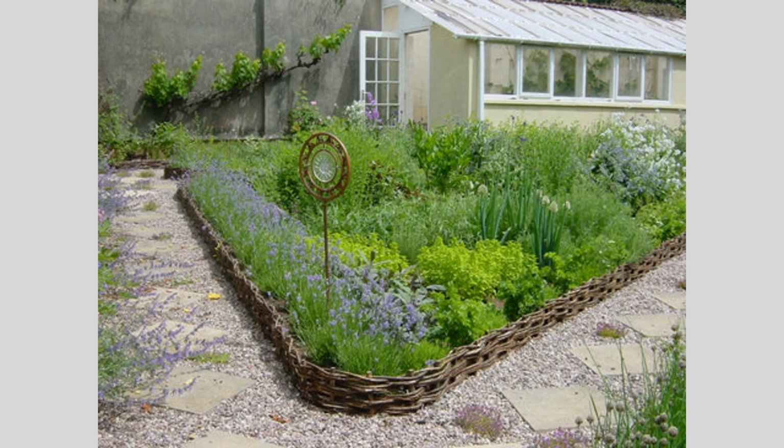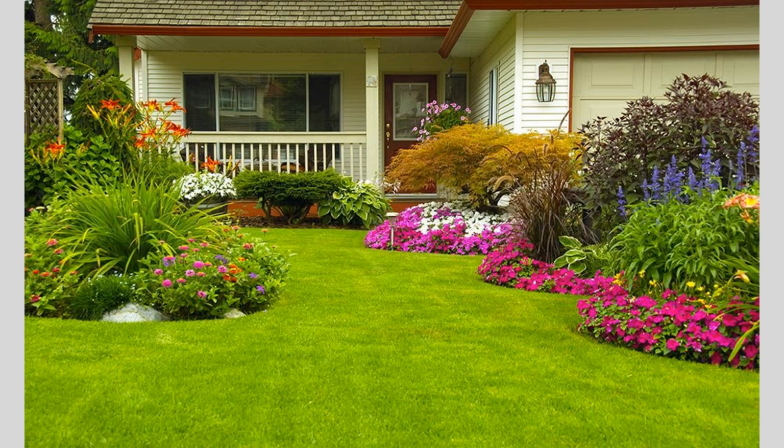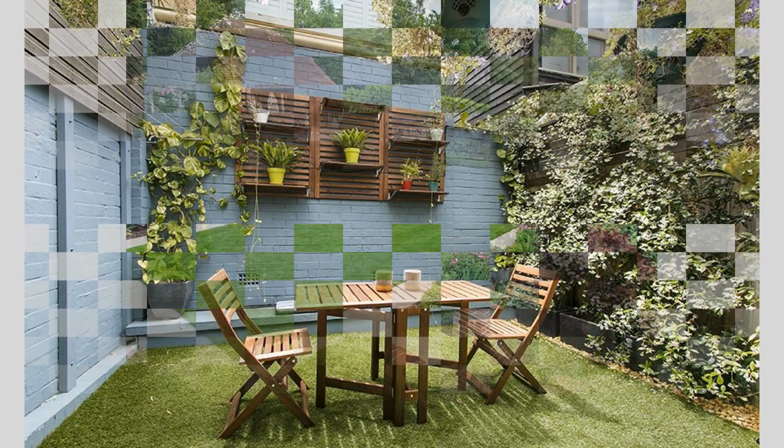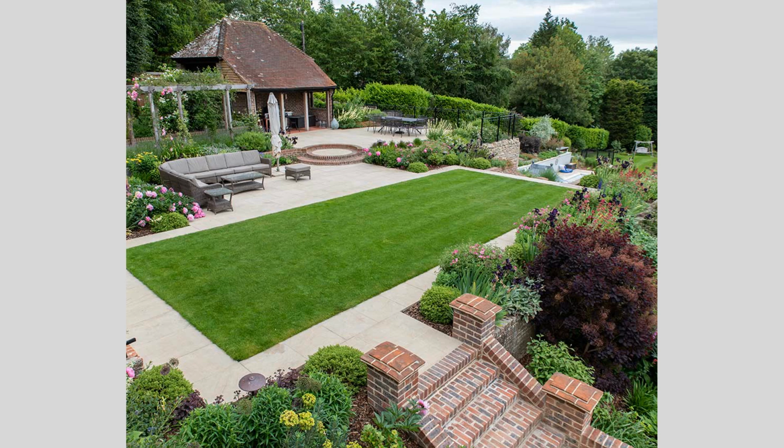17. Engage with the community. Community gardens. If space is limited, consider joining a community garden to collaborate with others. Garden clubs. Join local gardening clubs for tips, support, and inspiration.